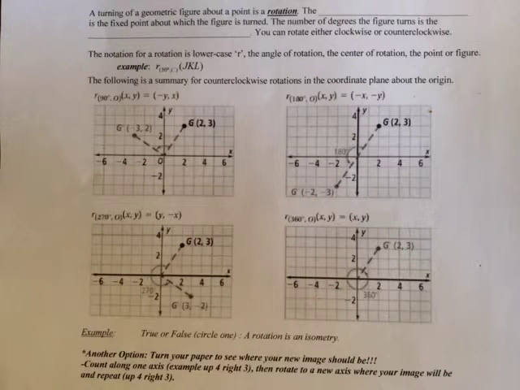In this section of notes, we're going to be talking about rotations. All a rotation is, you're just taking a geometric figure and you're turning it about a point.